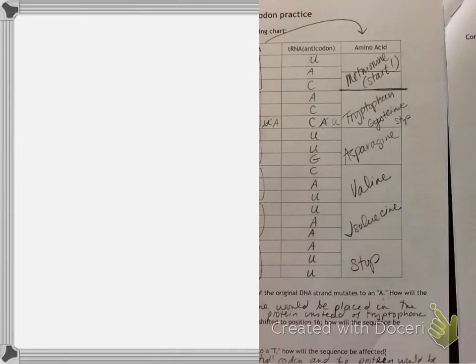I think that's pretty easy, but you should know how to translate codons into amino acids. There have been questions on the test like that. Now, the question that they ask in number 1: what if you replaced the base in the original position? What if it mutates to an A? How would the sequence be affected? And I'll show you kind of what I did to show that.